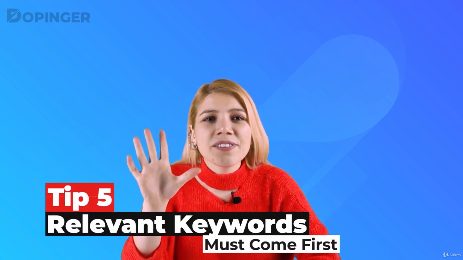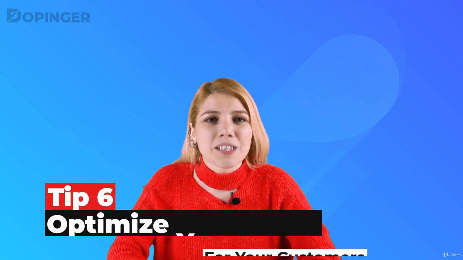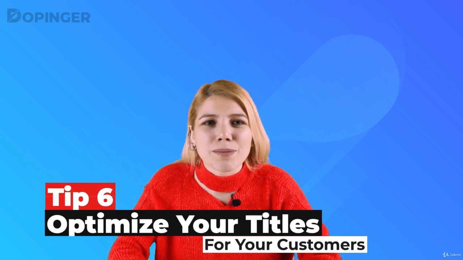The fifth tip is relevant keywords must come first. Keywords which are closer to the beginning of your title tag may have more influence on search rankings. Besides, user experience research shows that people can only look at the first few words of a title to see if it provides what they are looking for. And the final tip is optimize your titles for your customers, not for the search engines. Although title tags are critically important for SEO, your title tags need to attract visitors who might be your future customers. Thinking about user experience first is vital to optimizing your title tags. Remember, the title tag is the first interaction between your brand and your future customers.